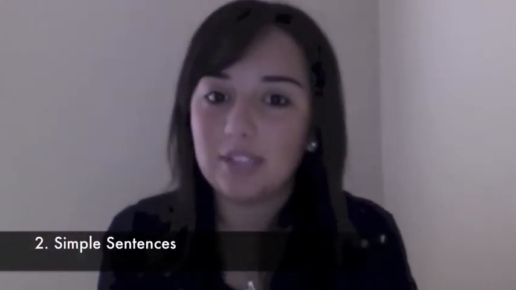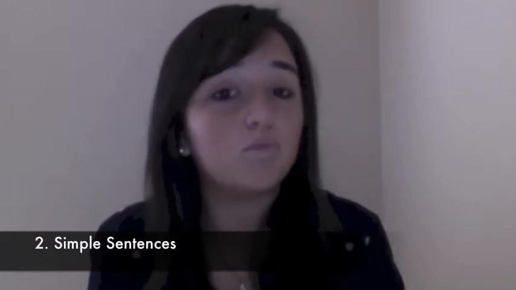Number 2, simple sentences. This goes along with the fact that you want 1 subject per paragraph, 1 subject per sentence. There can be multiple subjects within a sentence in other writing, literature, books, such of that nature. However, in business writing, you only want 1 subject, like I said, to make it clear and concise.